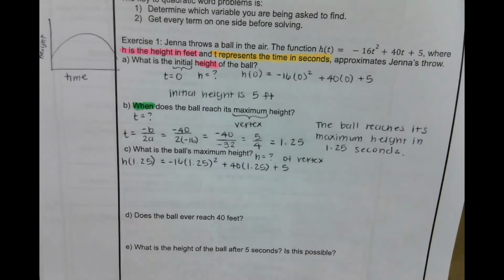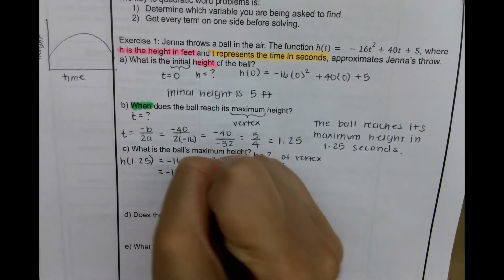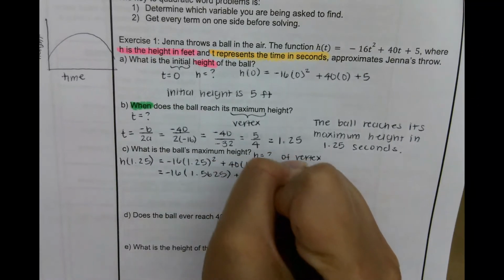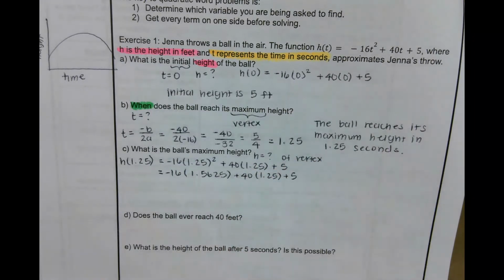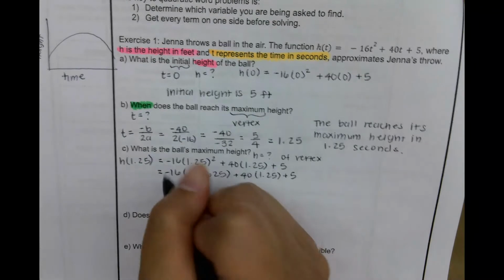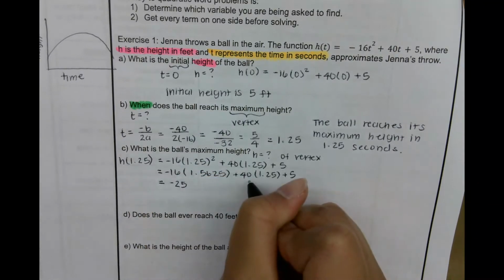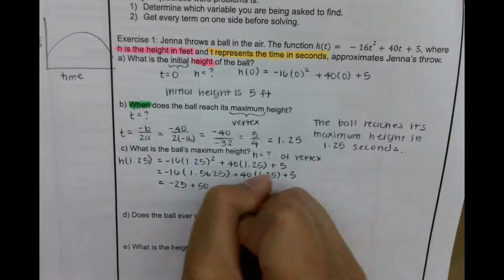So 1.25 squared is 1.5625. I dealt with exponents first, then multiplication. Negative 16 times 1.5625 is negative 25. 40 times 1.25 is 50, and then plus 5.